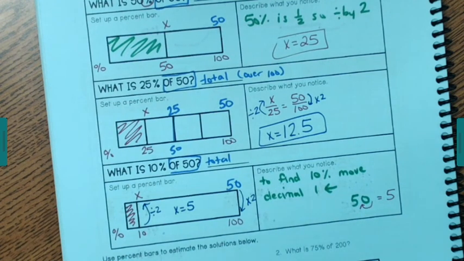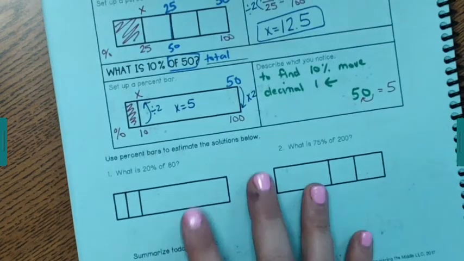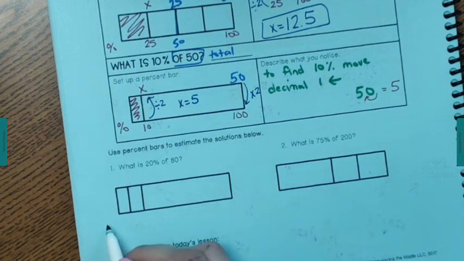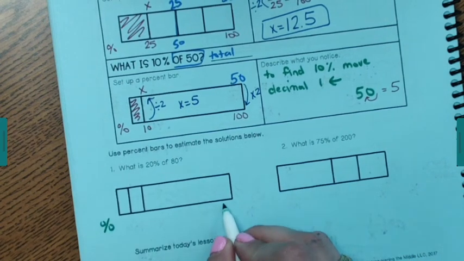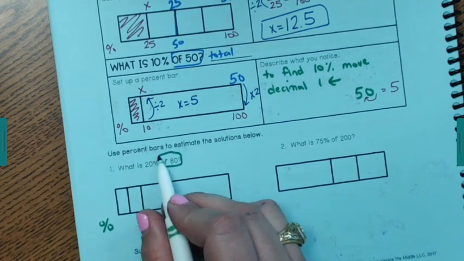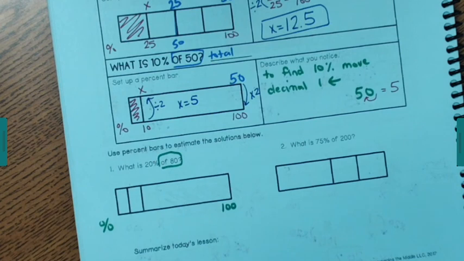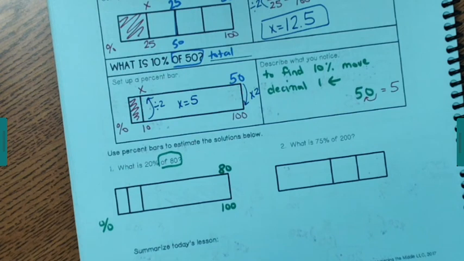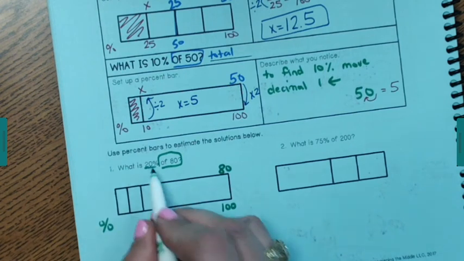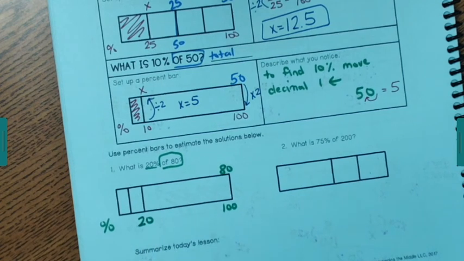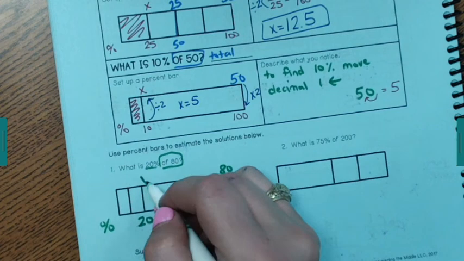Okay. We're going to do 2 more together, and then I'm going to let you try a couple on your own. Okay. So 2 more together. Every single time, what's the first thing I'm writing? 100. 100, and I'm putting my label. Okay. 20% of 80. So what goes over 100? 80. And does the 20 go on top or bottom? Bottom. Why is it going on the bottom? Because it's a percent. Very good. Okay. This one is X.